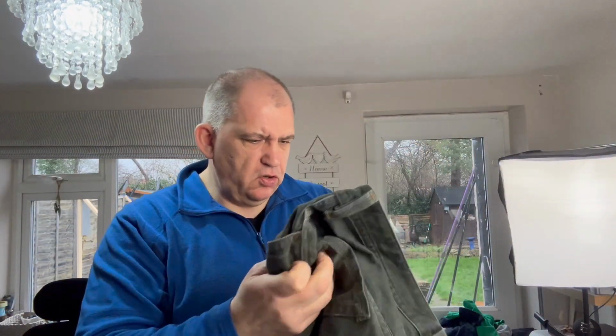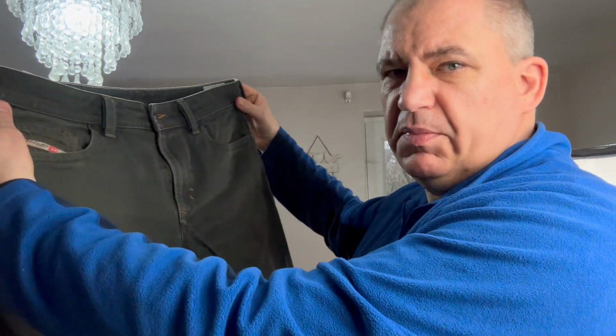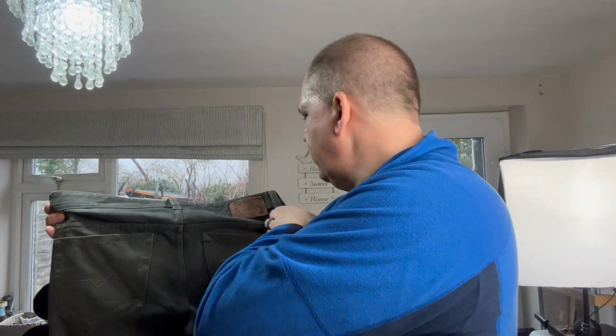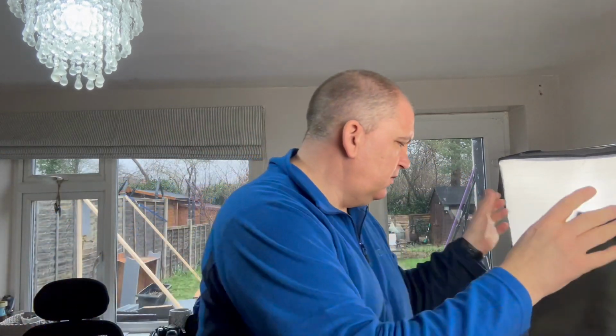So they look in good condition, I can't see any holes, the hems are all right. Just trying to work out what colour they are. I think they would be classed as grey. But yeah, that's like my vintage.